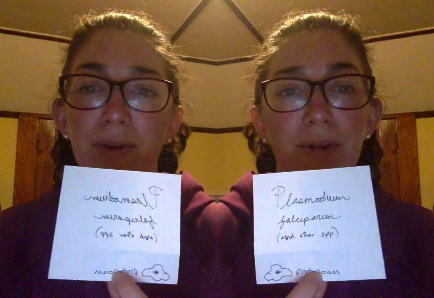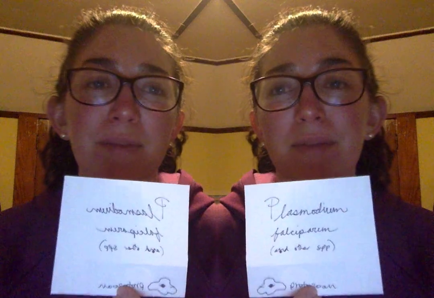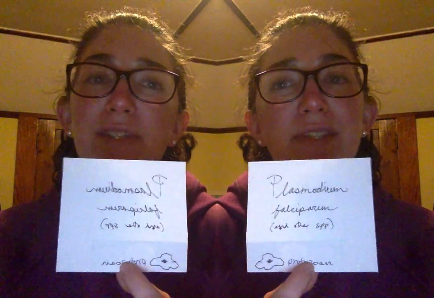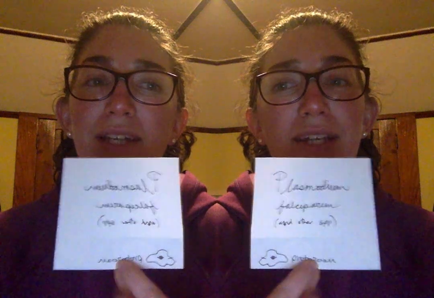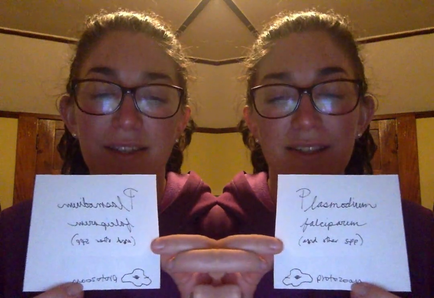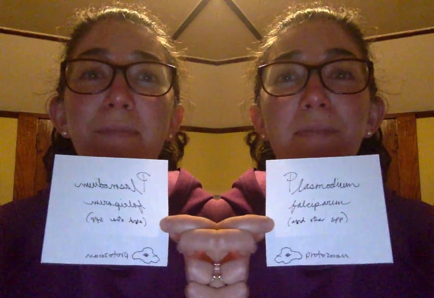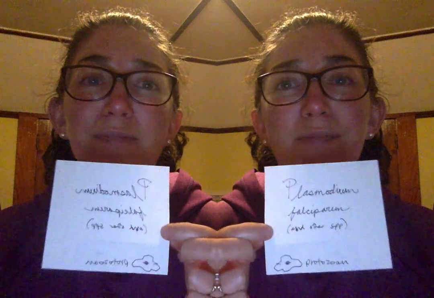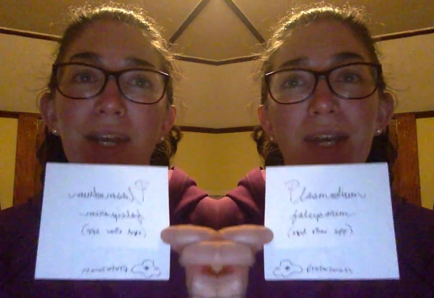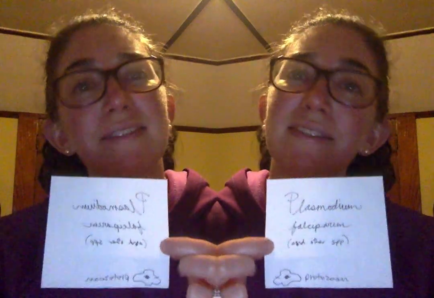There's also Plasmodium vivax and some other Plasmodium species, but the one that causes the most disease is Plasmodium falciparum. It's a protozoan. It's not an amoeba, even though I've kind of drawn an amoeba on this card. It is transmitted by a specific species of mosquito, and so Plasmodium only exists in regions of the world where that mosquito exists.